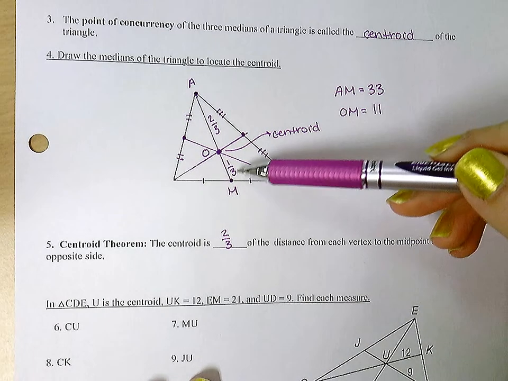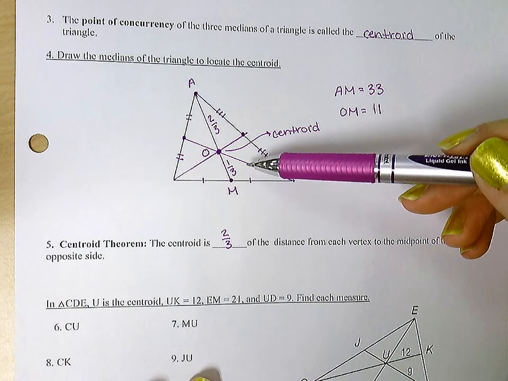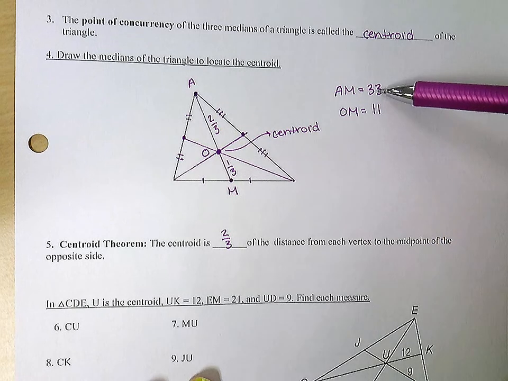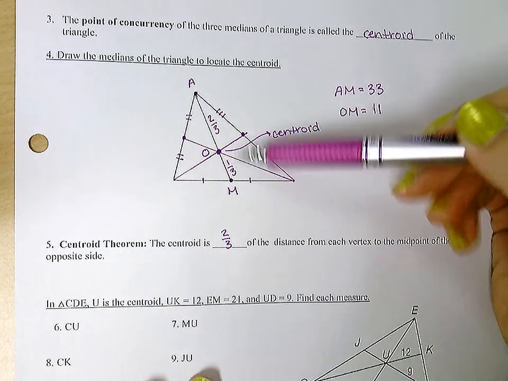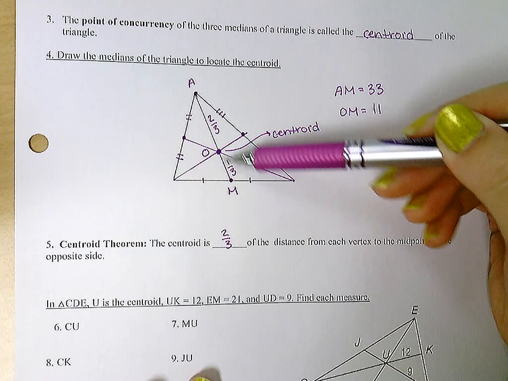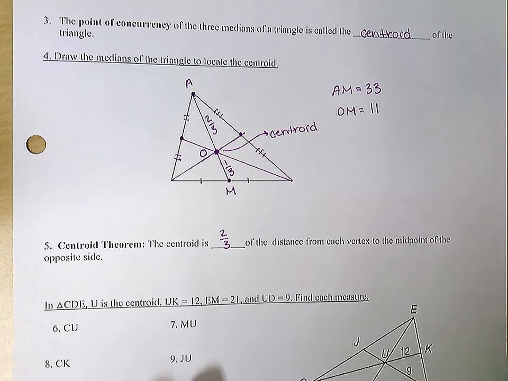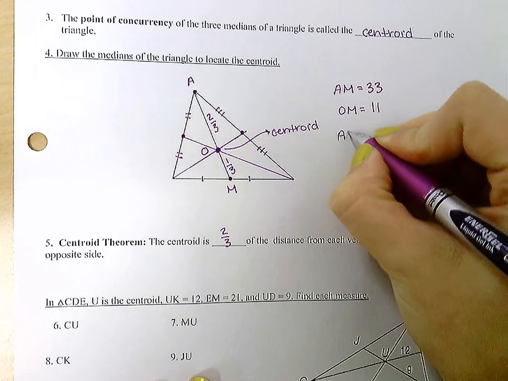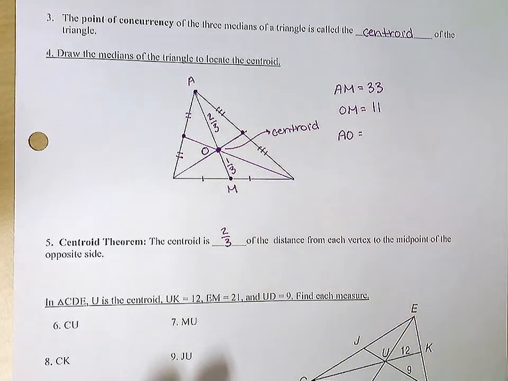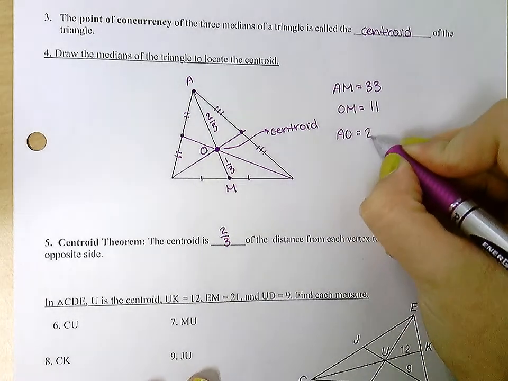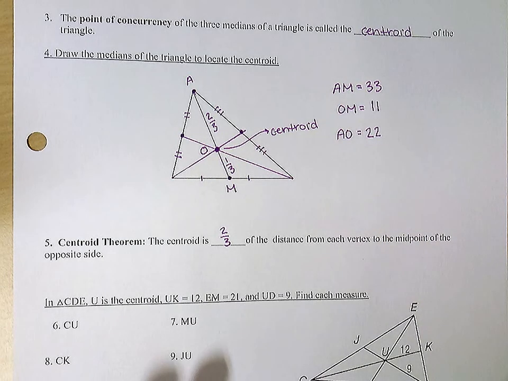When you see this fraction, that means you're just dividing it by 3. So 33 divided by 3 to get that segment from the centroid to the side. So now if OM is 11, what's AO? 22.